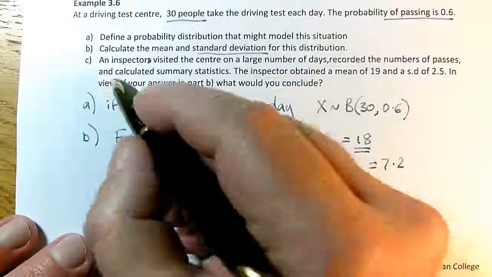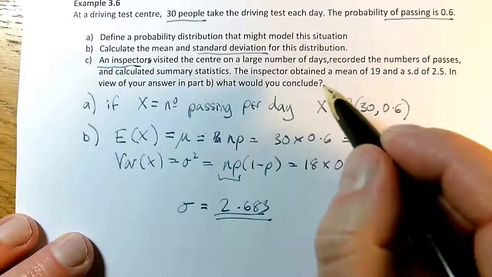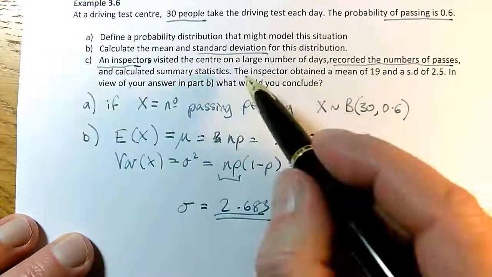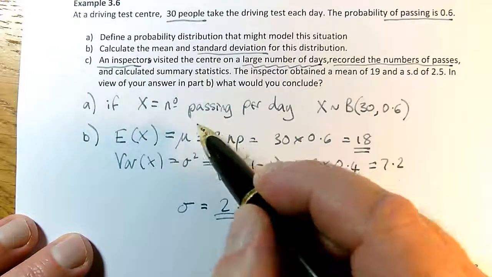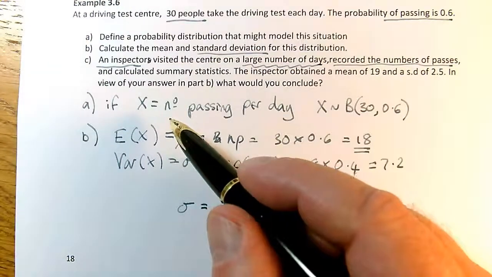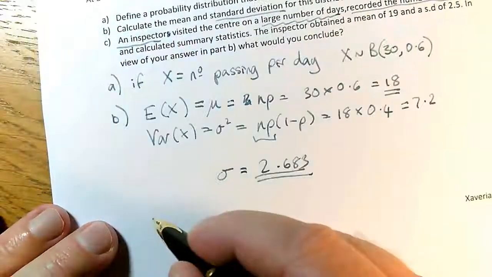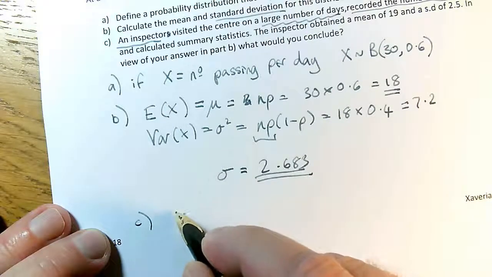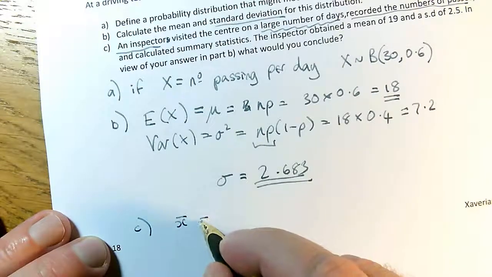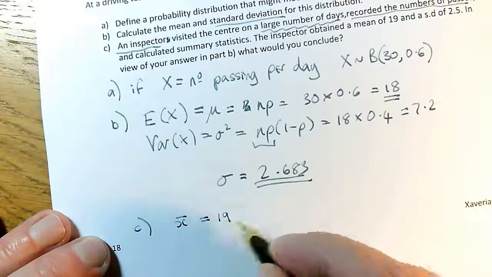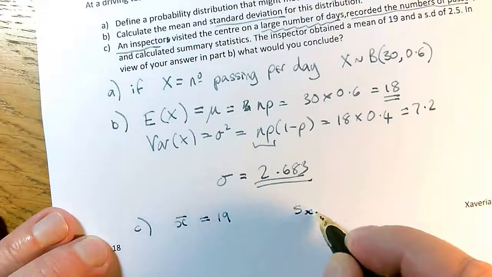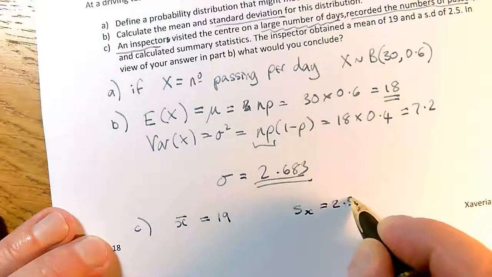Now in part C, what's happening? An inspector's coming along and recording the number of passes. Good, that's what we'd expect. That's values of x. But they're doing that on a large number of days. So they're observing x on loads of goes, and they're finding the mean of those. So in part C they've got an x bar. The mean of their observations from this random variable is that x bar is 19. And we're given their standard deviation Sx equals 2.5.